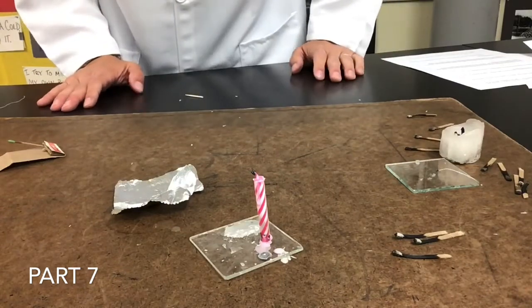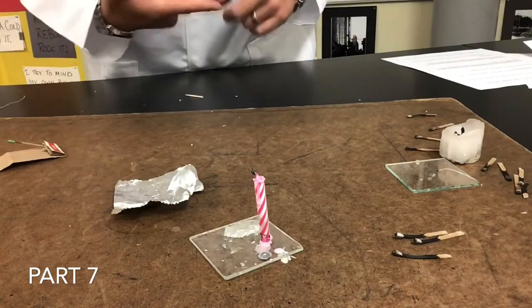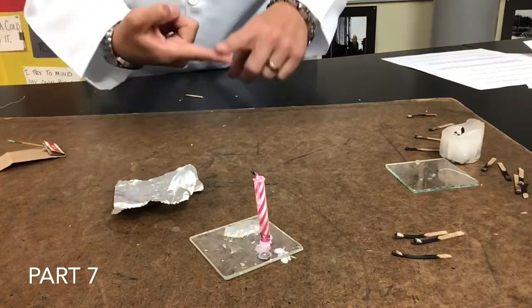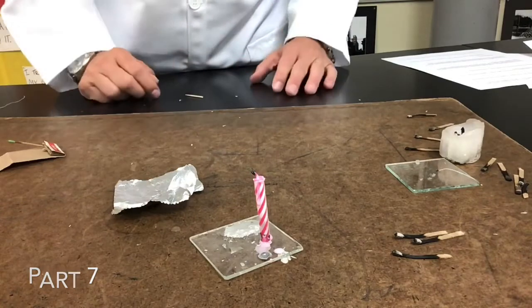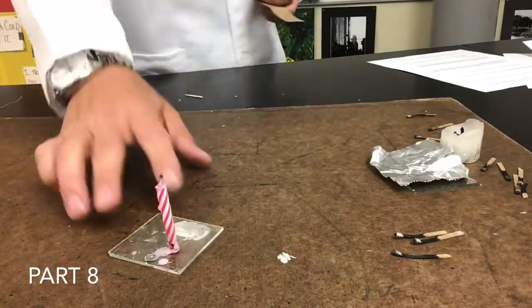We'll take a look in part 7 and make sure you answer properly. And don't forget, you always want to make sure you're answering your observations clearly and concisely so everyone can understand. For our final part 8 of the candle lab, we're looking at observations.